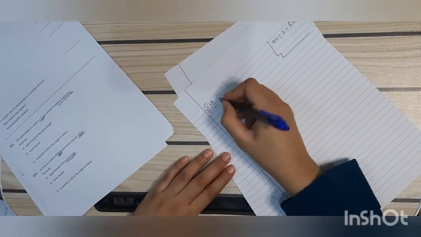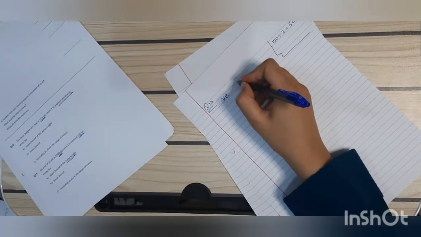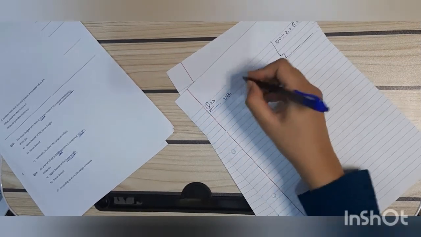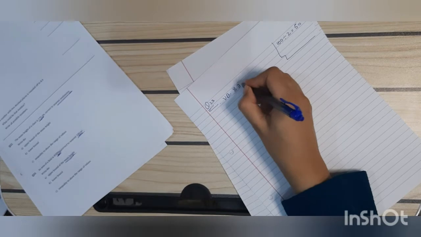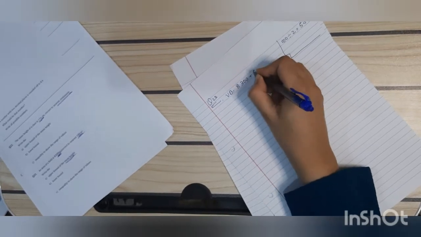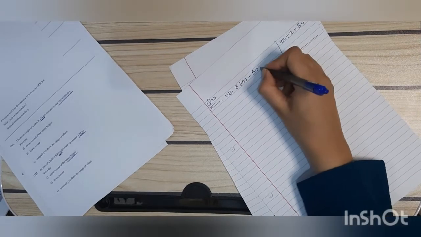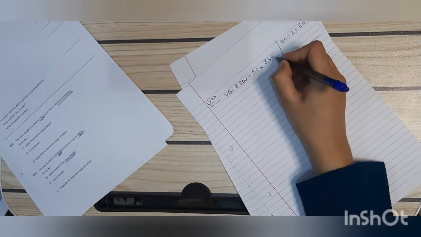Now we will find the upper bound. The value of the area is 8300 plus 50. For the upper bound we add them, and we get 8350.